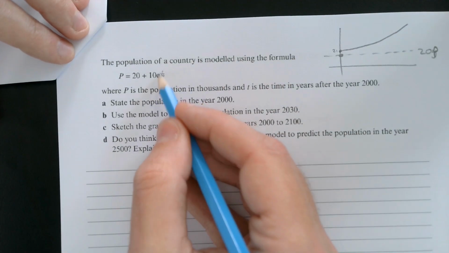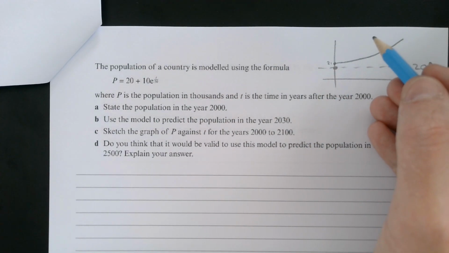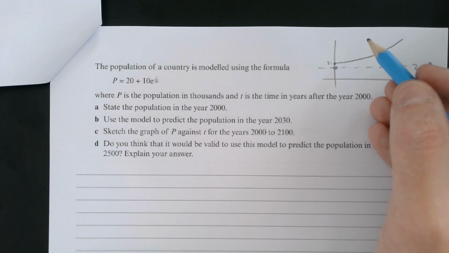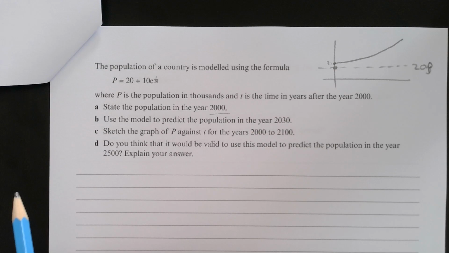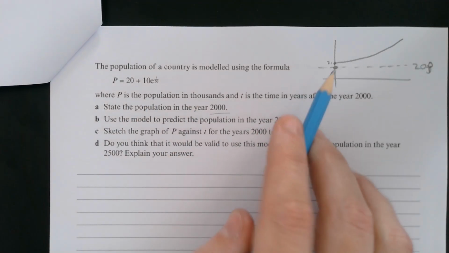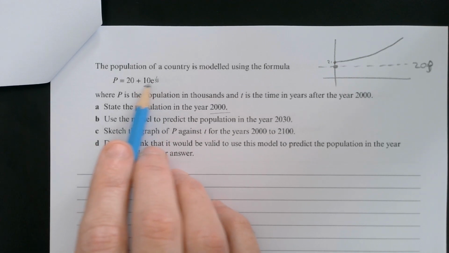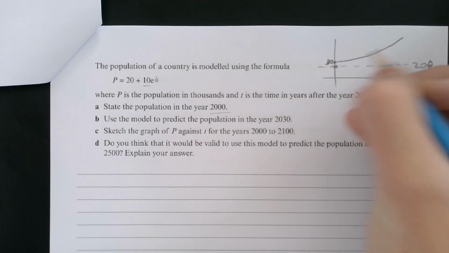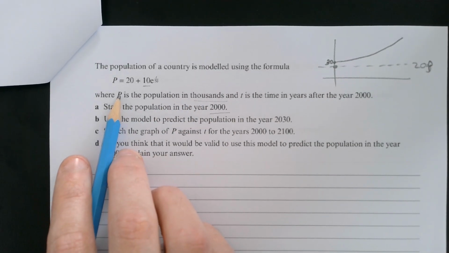And because it's got a positive power, that means it's going to go up. Okay, the rest of the time, state the population in year 2000. You just put in t equals 0. Oh, it's got a 10 there, sorry, so that's 30. It's going to be 30,000 because population is in thousands.